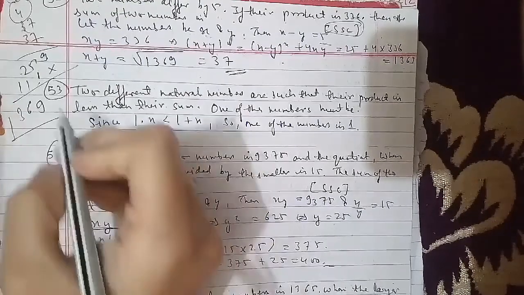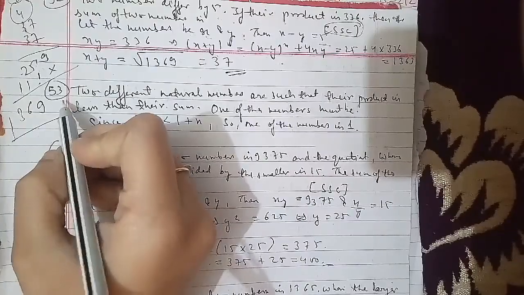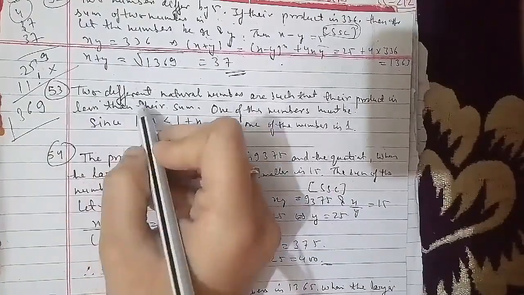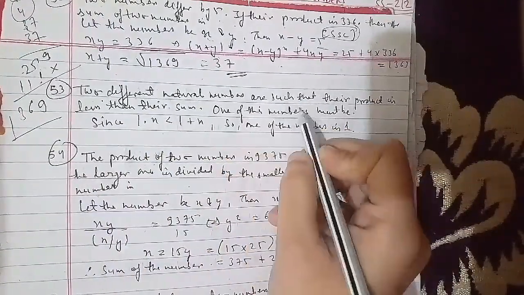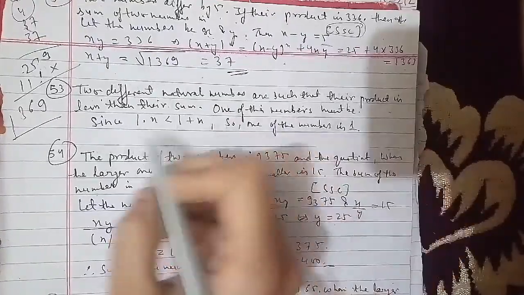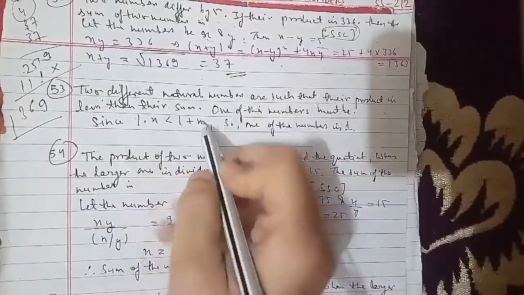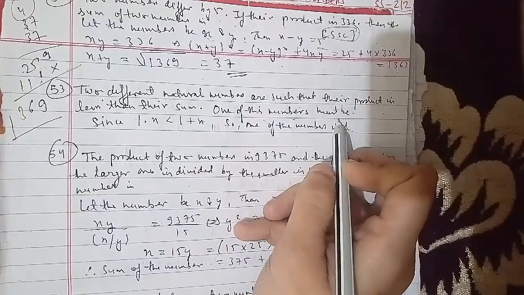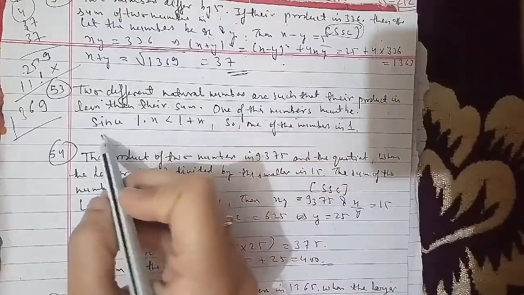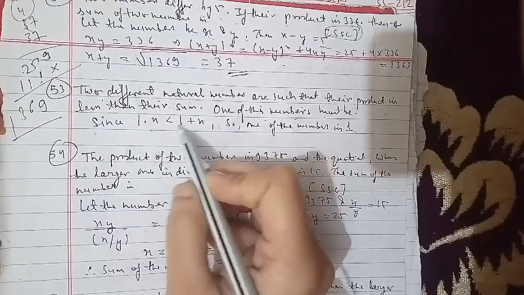Now we will go ahead further, which will talk about the 54th question of the session. The question is: the product of two numbers is 9375 and the quotient when the larger one is divided by the smaller is 15. The sum of the numbers is what? This has been asked in the SSC examination paper, and that is also an important paper with respect to competitions.